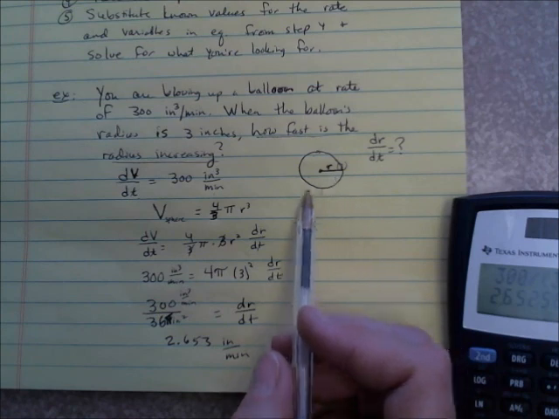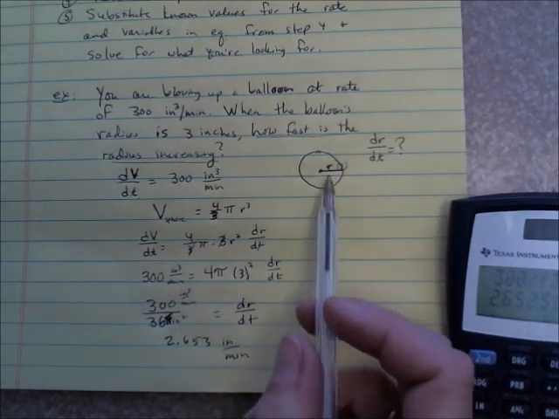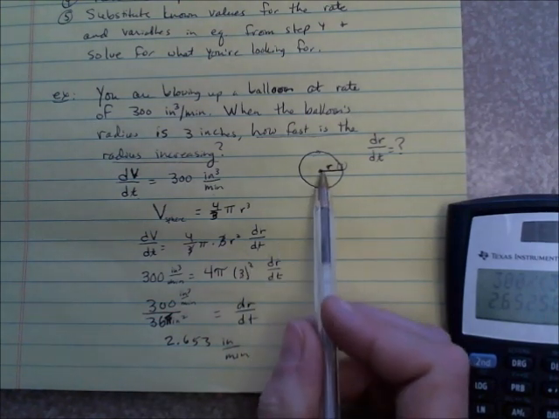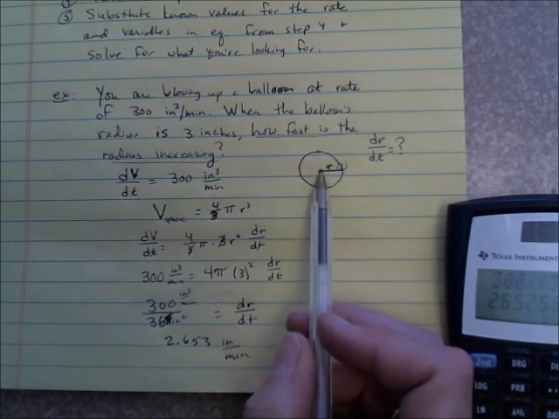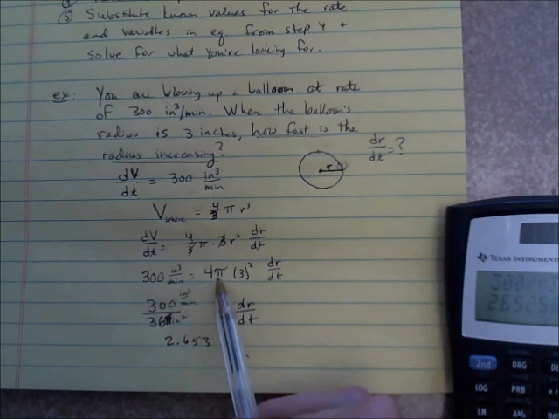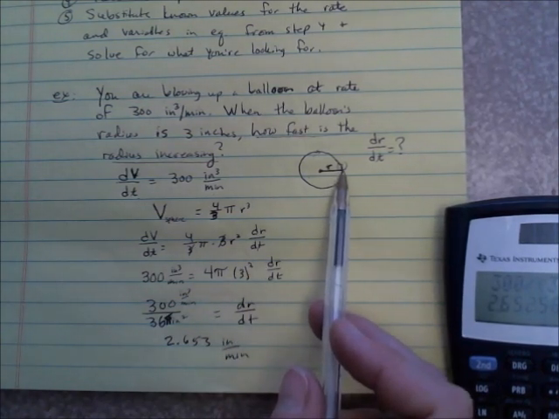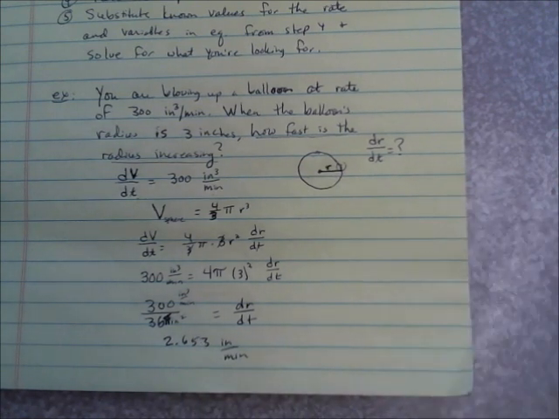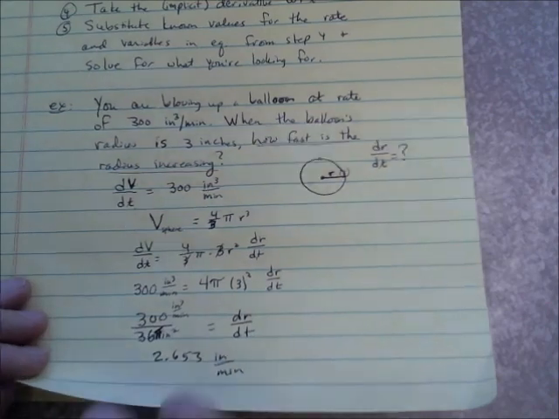And you could calculate the rate of change at any radius value by plugging in a different value for r. So if you wanted to find the rate of change of this radius when the radius is equal to 1, you just plug in a 1 here for r, and you get 300 divided by 4 pi, or plug in a 2 or whatever number you want. But this particular moment when the radius is equal to 3, there's your rate of change of the radius. So that's a very typical question for related rates.